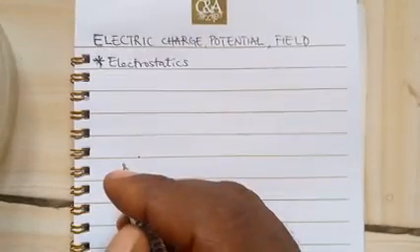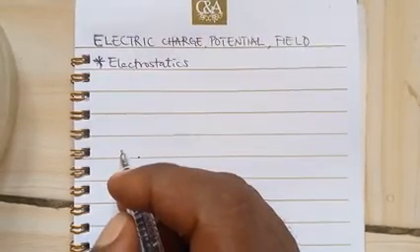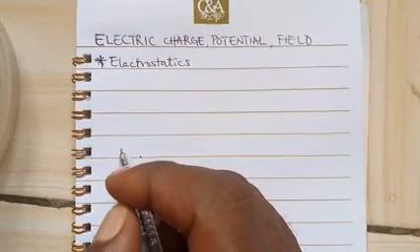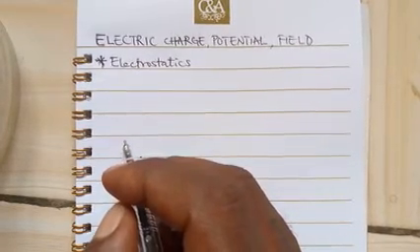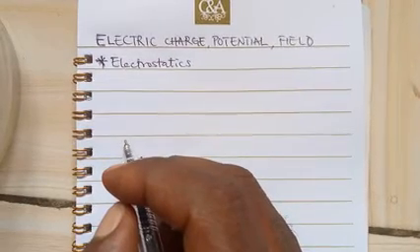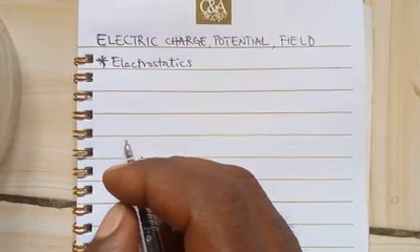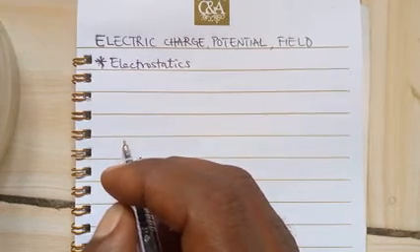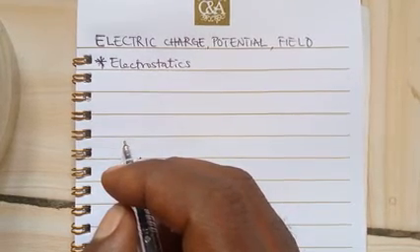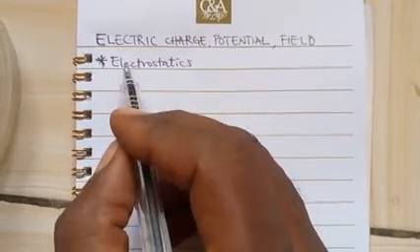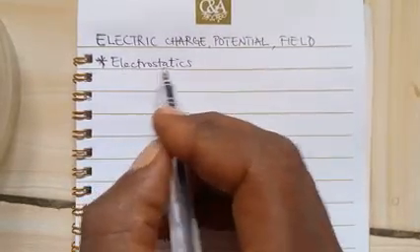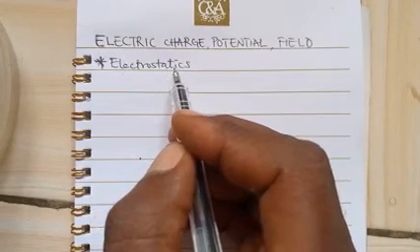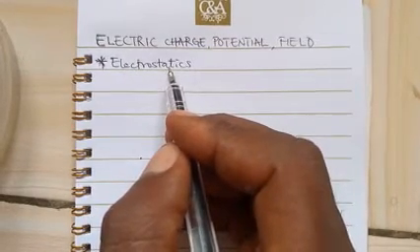In this video, we're going to talk about electric charge, potential, and field. Now, let's begin by talking about electrostatics. Electrostatics is the study of electrical phenomena that are associated with charges and charge systems at rest. So it can be divided into two: electro talks about charges, while statics talks about something that is at rest.